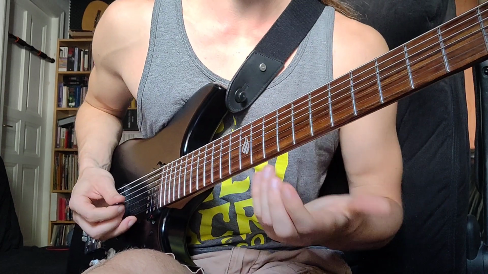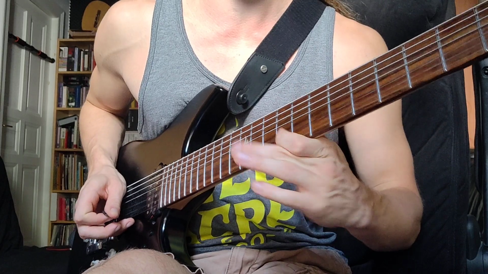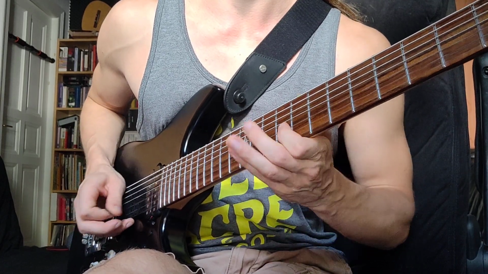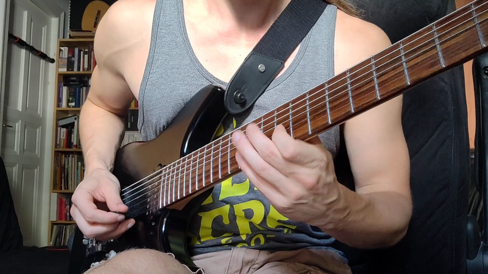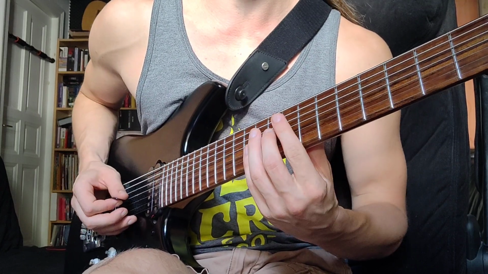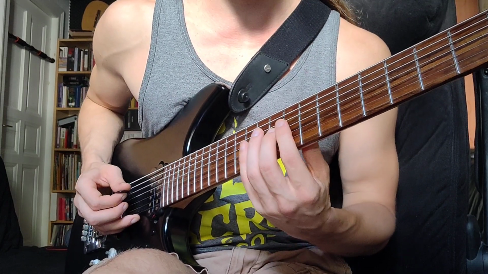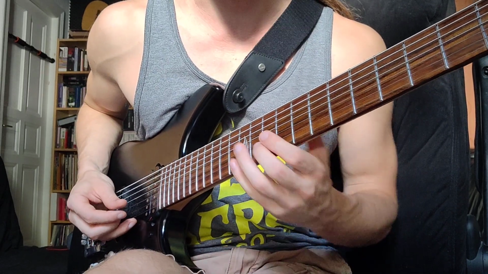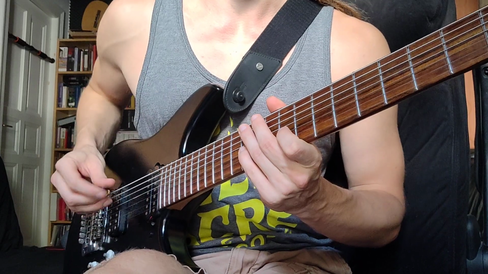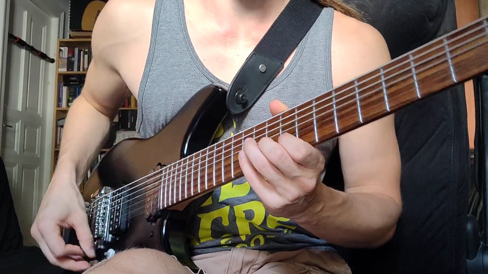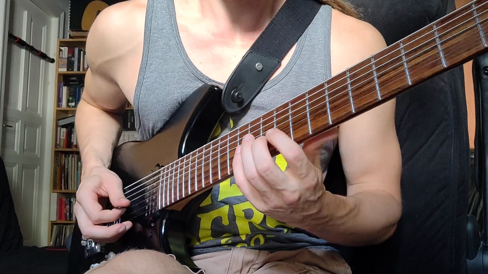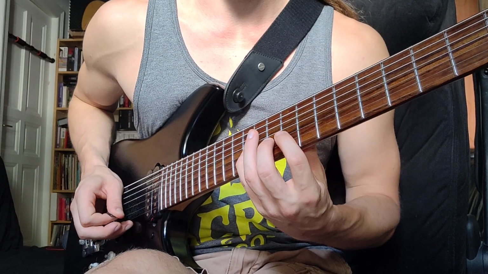So we're going to do a descending 1, 2, 3 notes here on the G string in C major, G, F, E. And then 1 note on the D string, 1 note on the A string. So 5 in total. If we want to play this like our alternate picking training would suggest, we would start it with a downstroke.